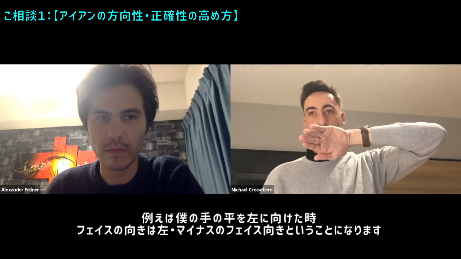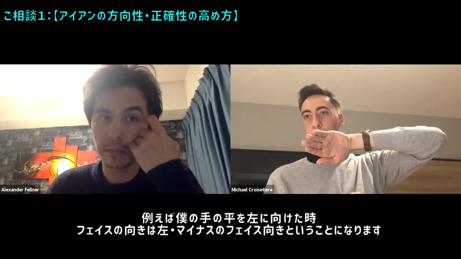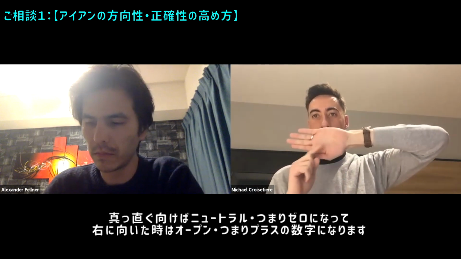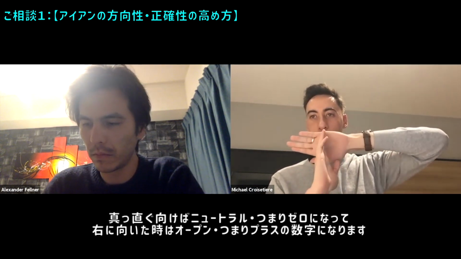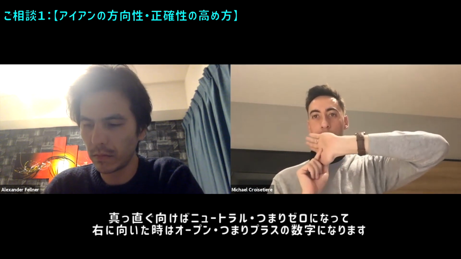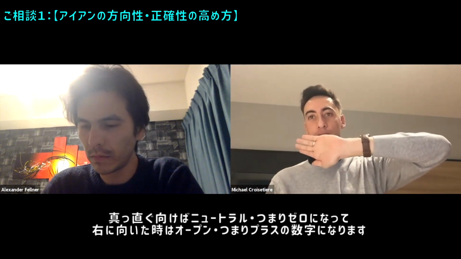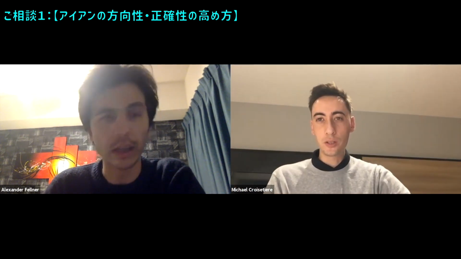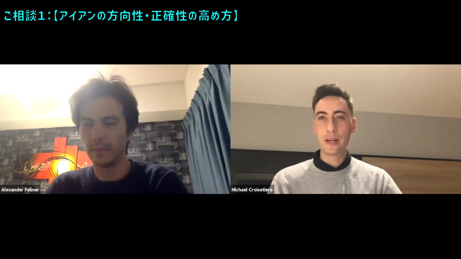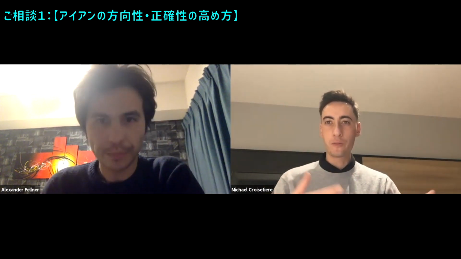Right, so to give you an example, my palm here, I could be pointing my palm this way, right? That would be a left or a negative face angle. If my palm was pointing straight, that'd be neutral. And if it was pointing to the right, that would be an open or positive face angle. Okay. So EB.Boy, have you ever watched someone curve a soccer ball before? You ever watch a football player do that?